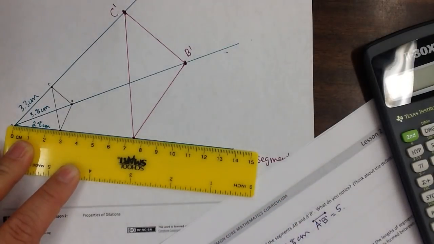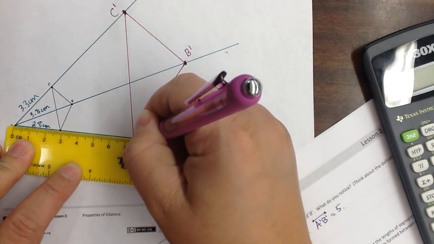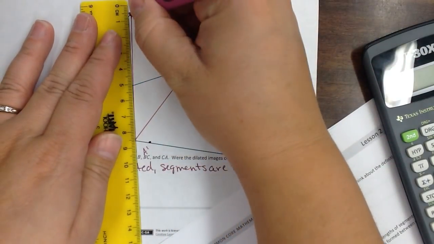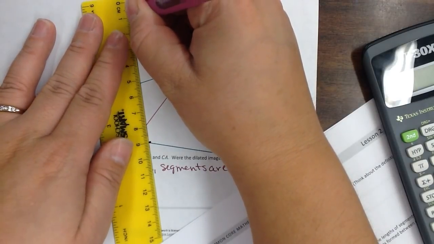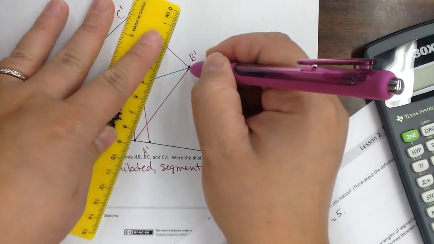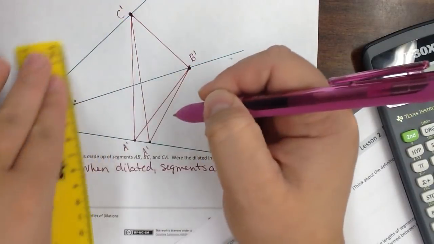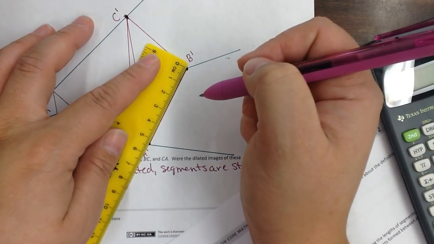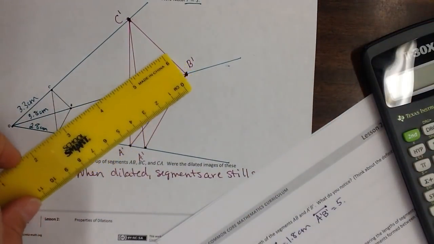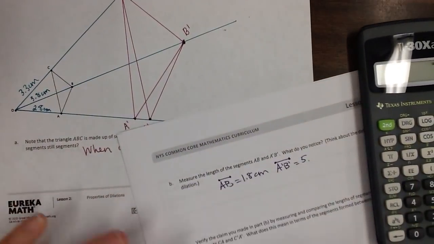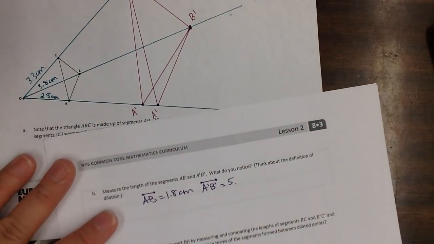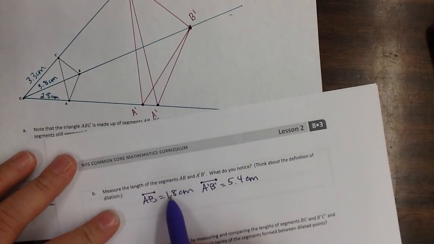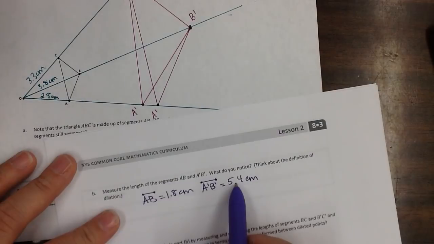This should have been 8.4. Sorry, guys. Something is not adding up right. I didn't do my math right. I'm sorry. Okay, so we're using this point. So if we measure this, we get 5.4. Oh, so much better. So 5.4 centimeters. And what you see here is if you take 1.8 times 3, you get the 5.4.